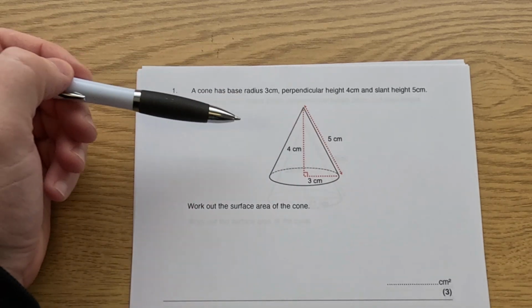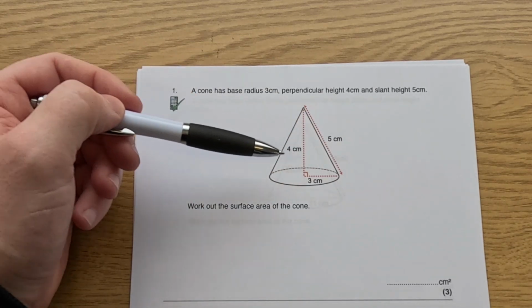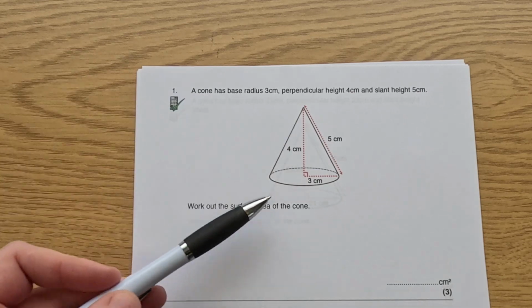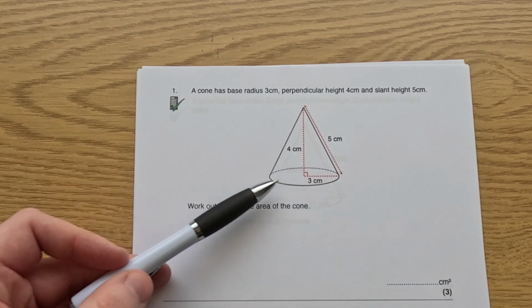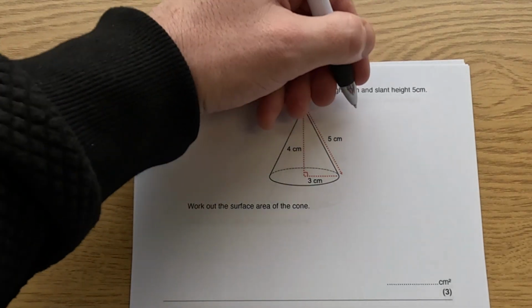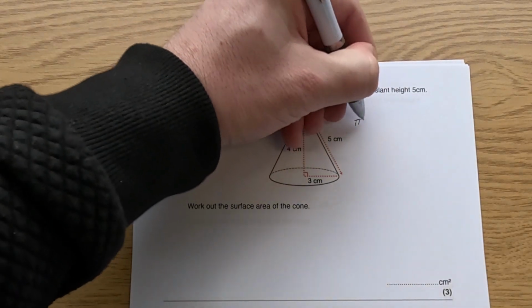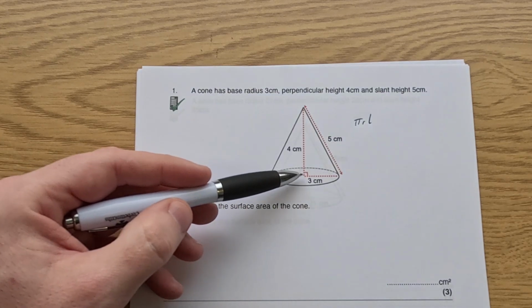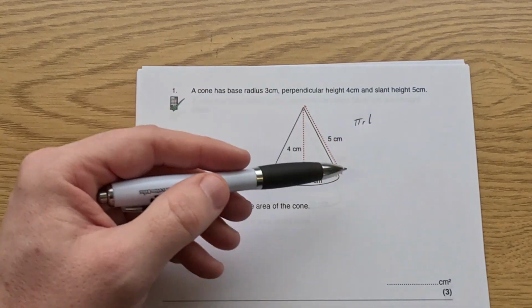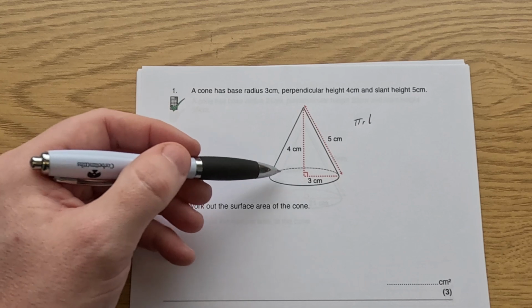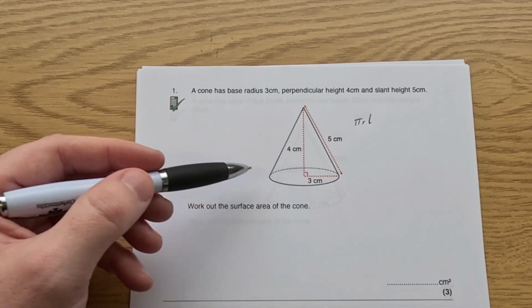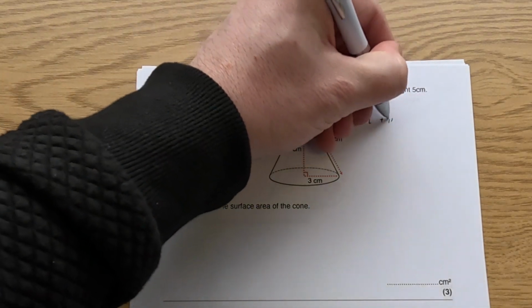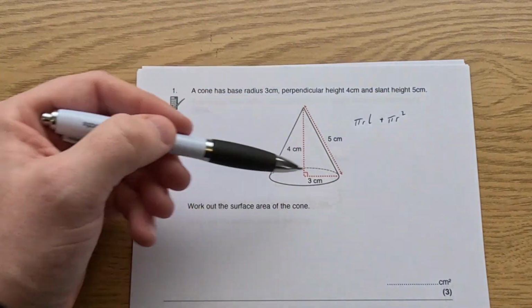So to find the surface area of the cone, we're going to need to find the area of the top part of the cone, that curved face on the top. And we also need to find the area of the circle, the base of the cone. So let's start off with the curved face. The curved surface area is pi RL. So that's pi times the radius of the base of the cone, times L, which is the slant height. And then we also need to work out the area of the circle on the base. That's going to be pi r squared, so plus pi r squared. So that will give us the surface area of this cone.